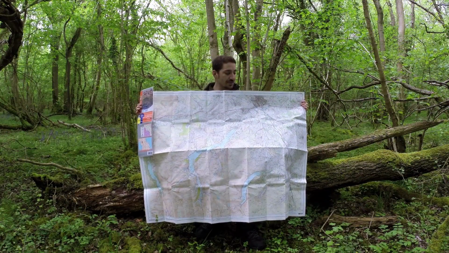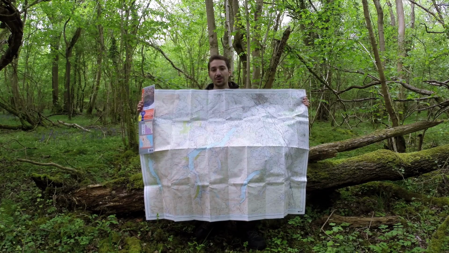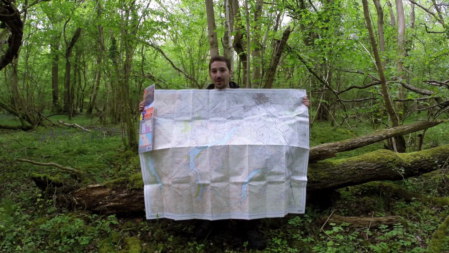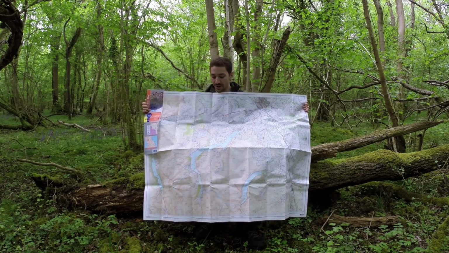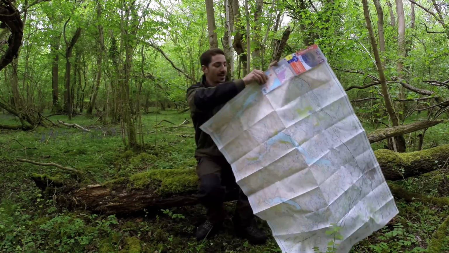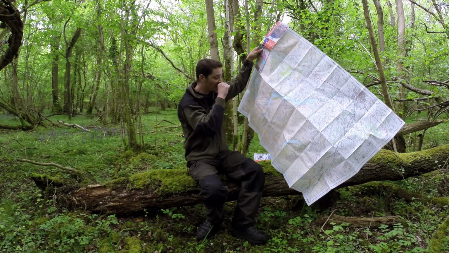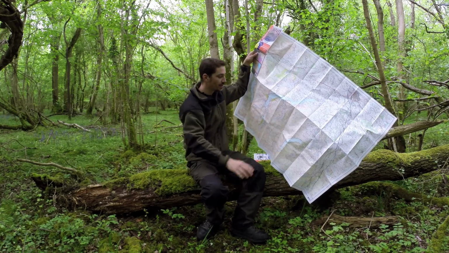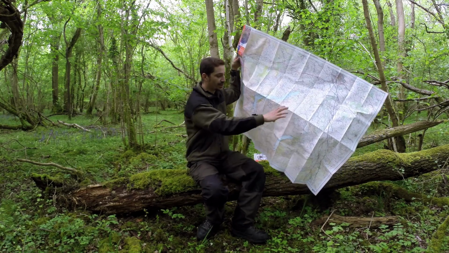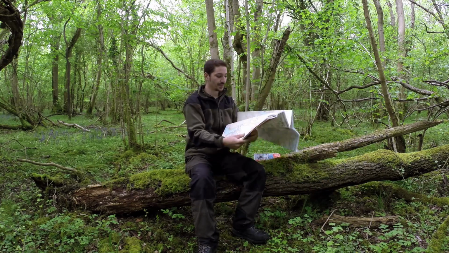Just to give you an idea of the scale of this map, this is probably one of 4 to 6 maps that would accurately cover the Lake District. It's an enormous area, and you can see that this is really just a small portion of it. This is just the northeast area of the Lake District, just a tiny portion. It's a very diverse landscape and incredibly beautiful.